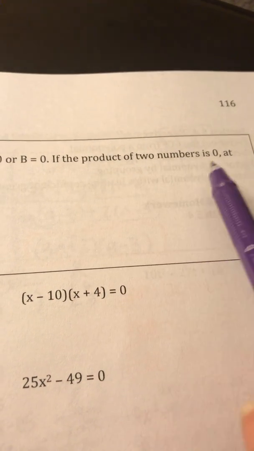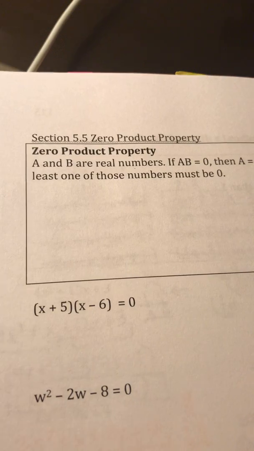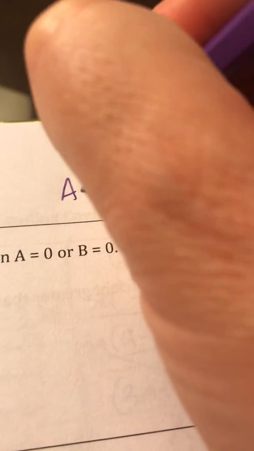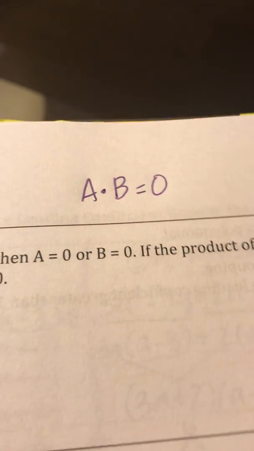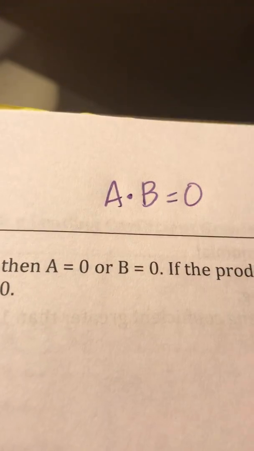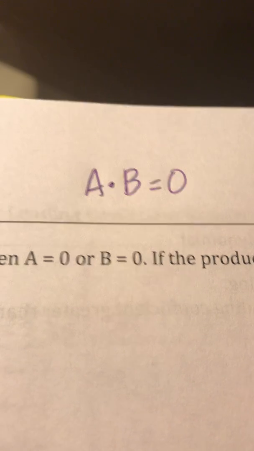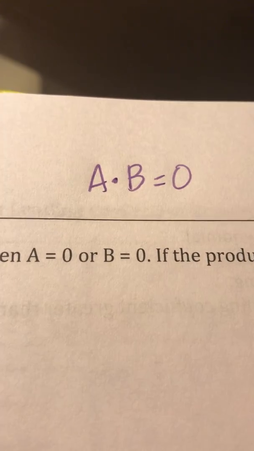If the product of two numbers is 0, at least one of those numbers must be 0, which makes sense. If I'm multiplying a times b and I get a product of 0, then one of these has to equal 0, right? Yeah, it makes sense.